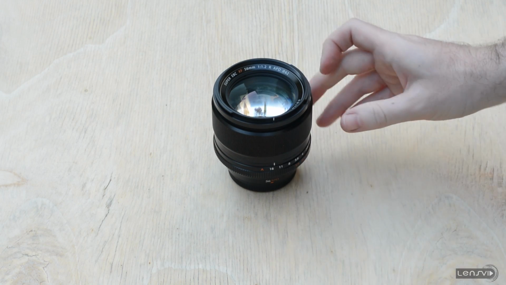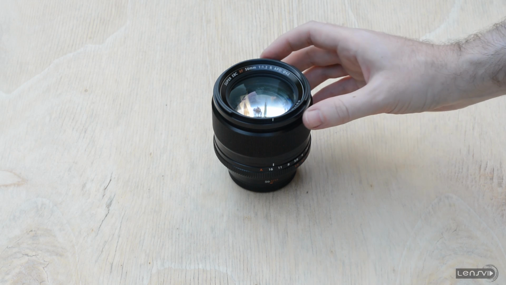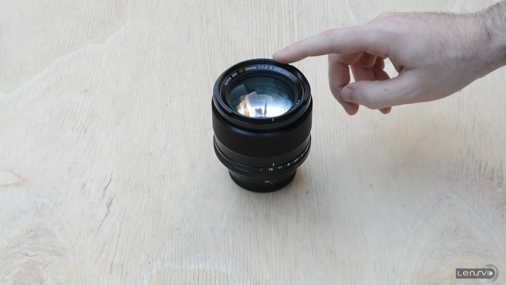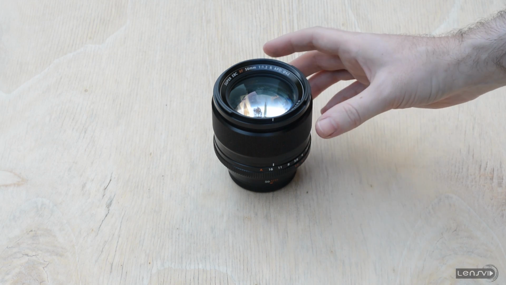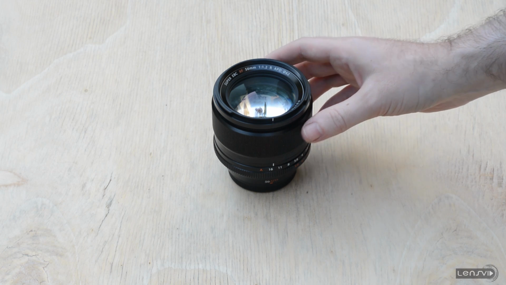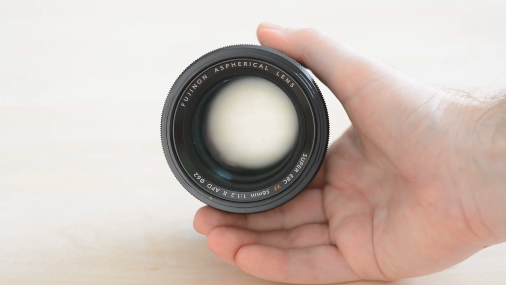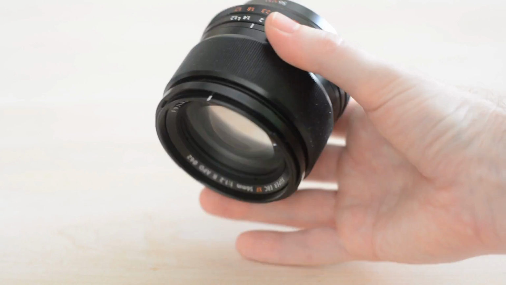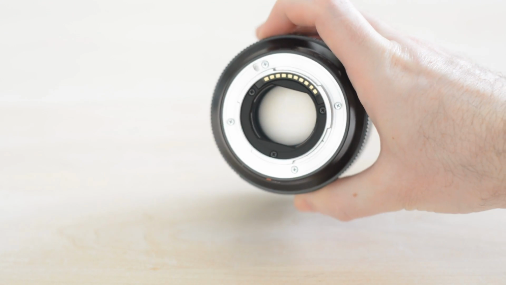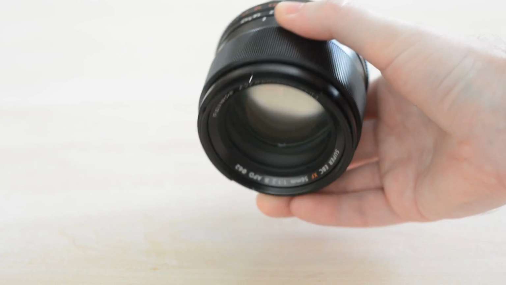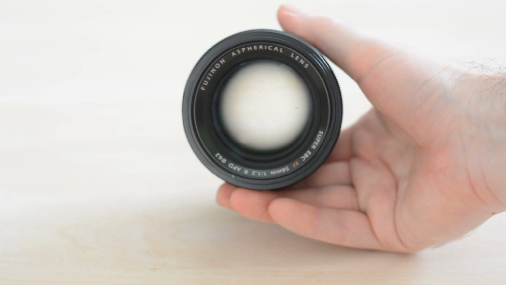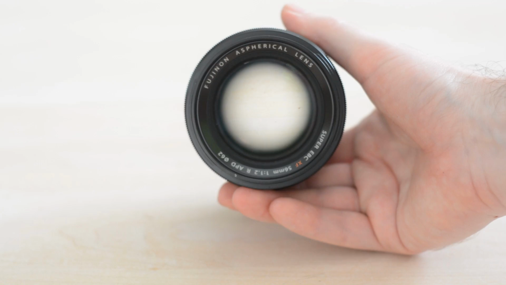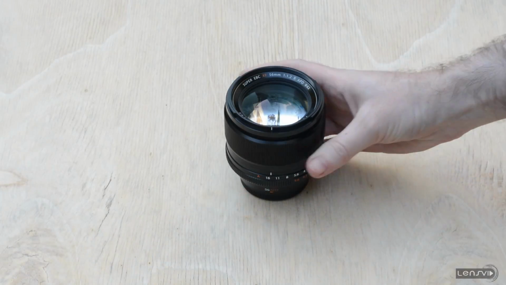Now, if we look at the front, we have a very large front element, at least for a 50 or 50-ish millimeter lens. This is a 62mm filter thread, so pretty large. Again, very well made lens, solid construction, very nice focus ring, just like all the other XF lenses from Fujifilm.